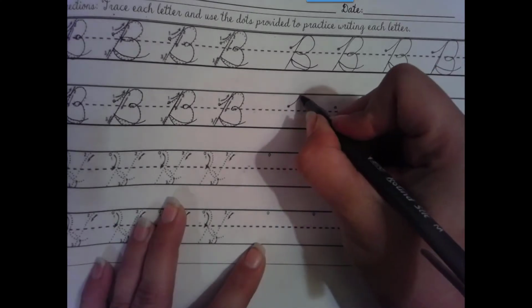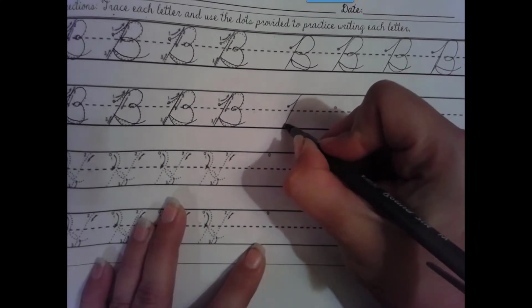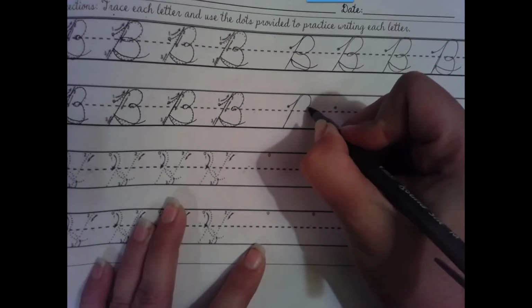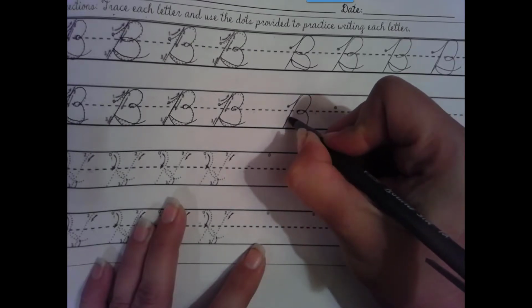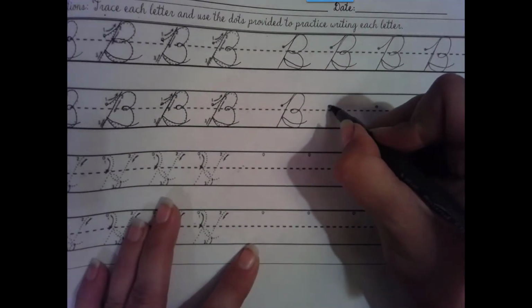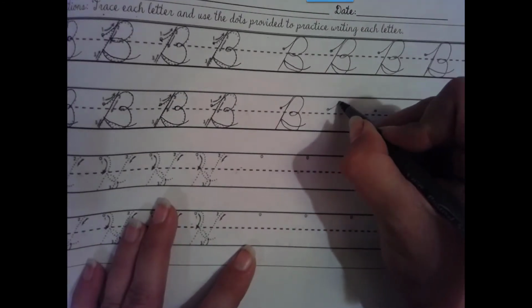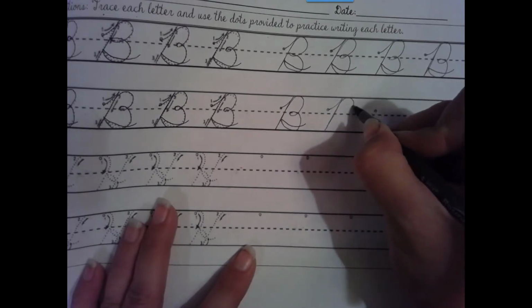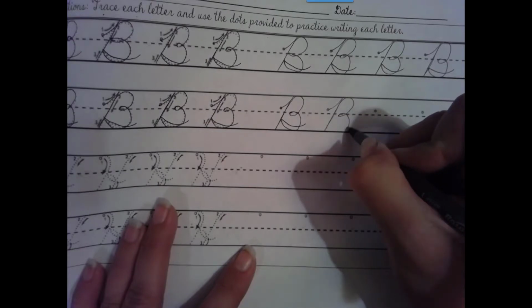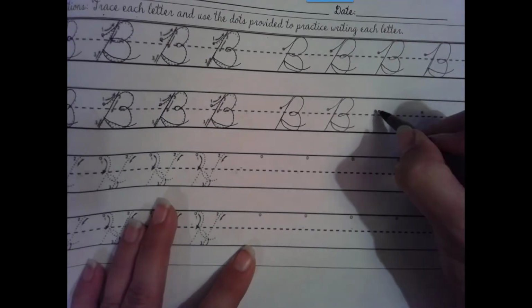Starting dot, slant up, slant down, retrace, loop, make your curve, touch, come across.